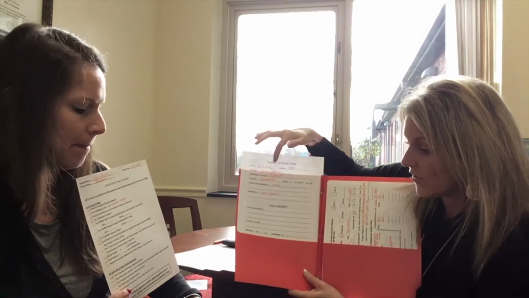Does she have an online form now too? I haven't seen it online, but there's plenty of copies right underneath your mailboxes. Yes. And so if you have a student in the process, it's always good to have a current vision screening. So you can fill this out.